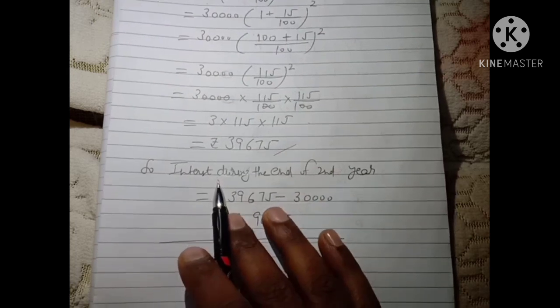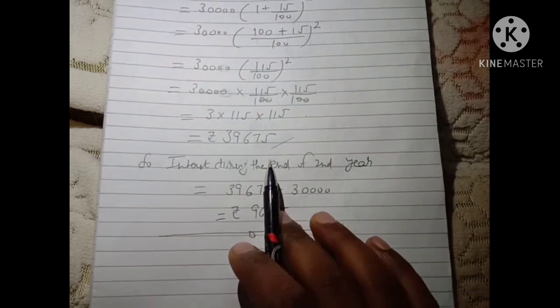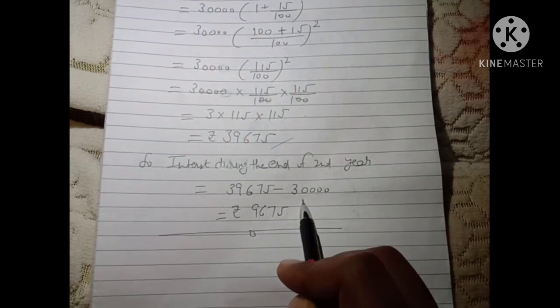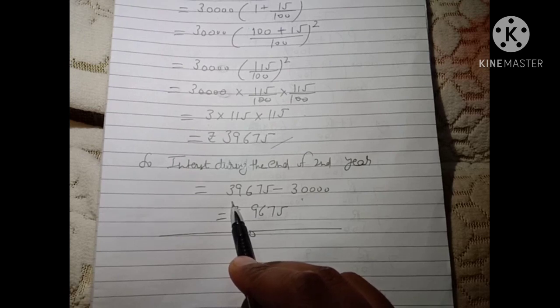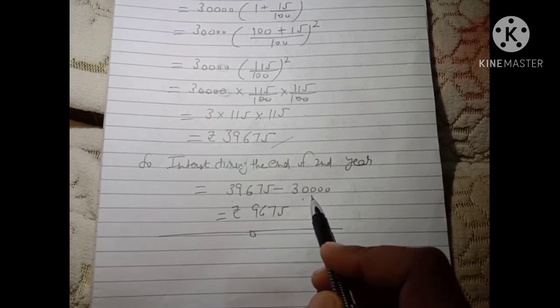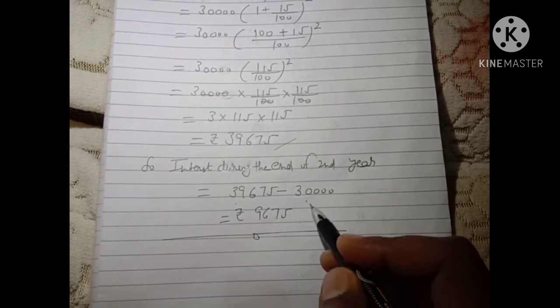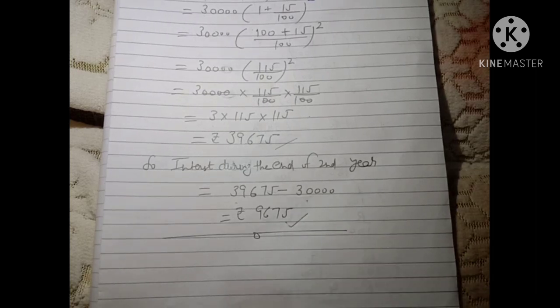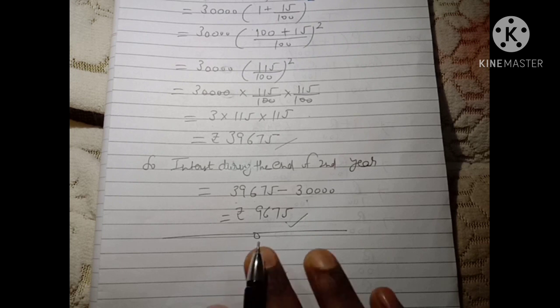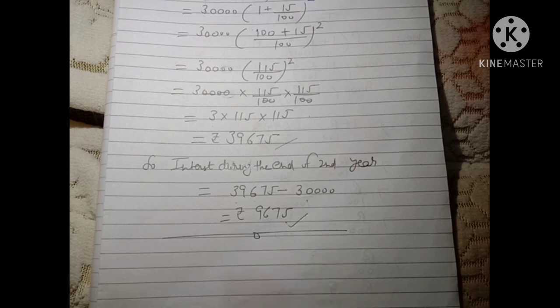So then the interest during the end of the second year will become amount minus principal, and the amount is 39,675 minus 30,000. So after the subtraction, it will become 9,675. So this is the interest at the end of the second year. So whenever we are going to find out the interest of the second year or the third year, then directly we can apply this formula. So this is the answer.